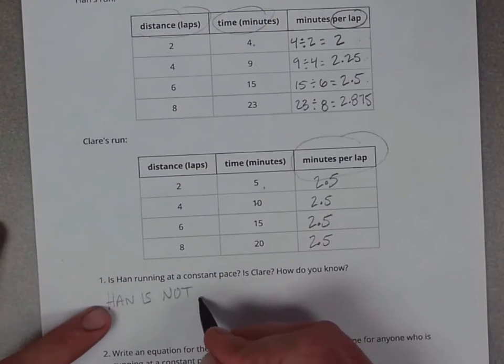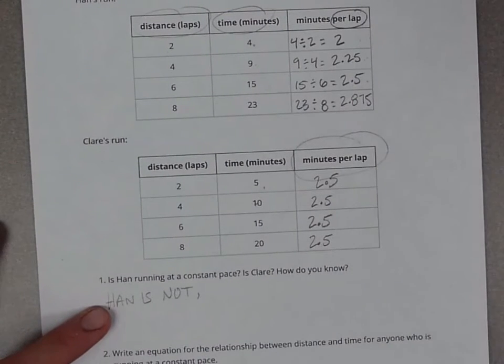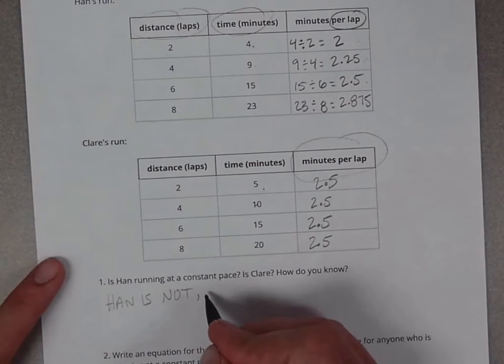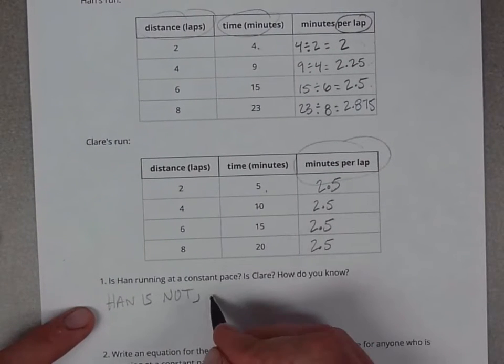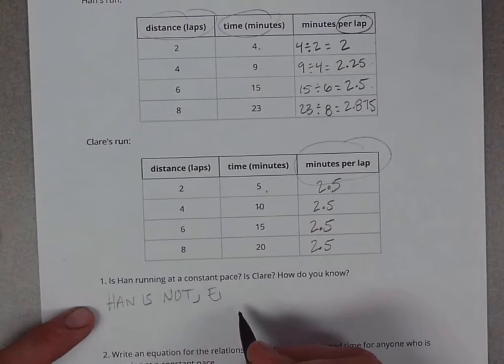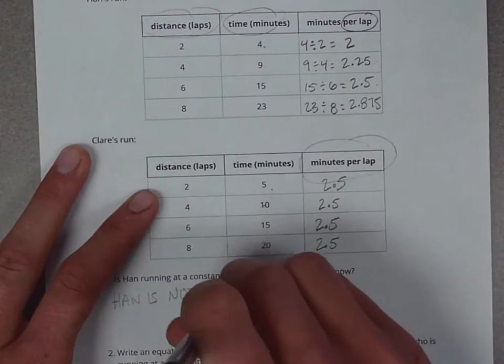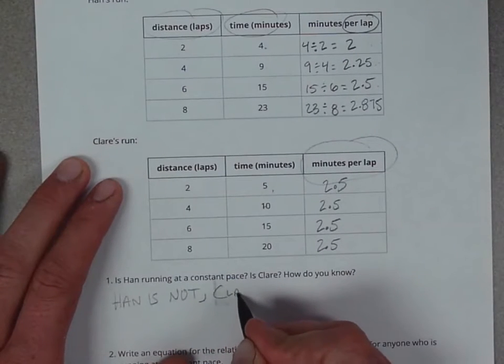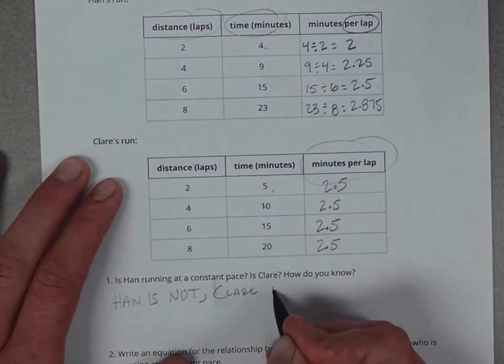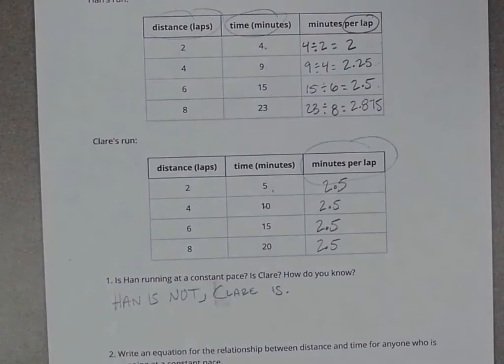So Han is not, and then is Claire running at a constant pace? What do you think? Claire is. Han is not, Claire is.